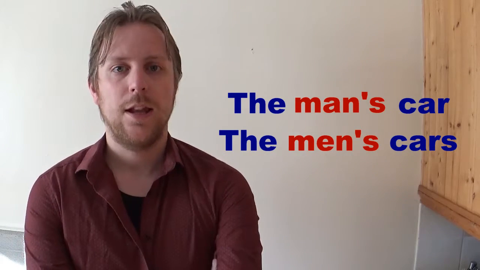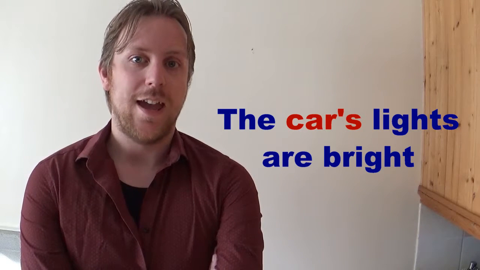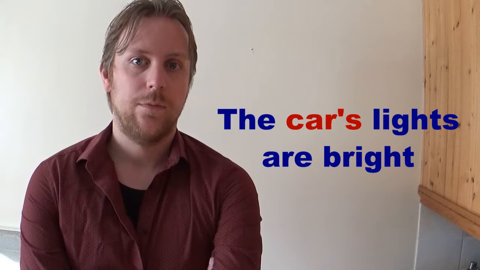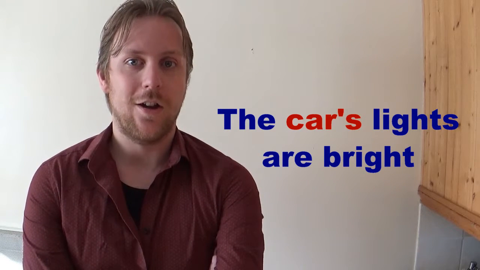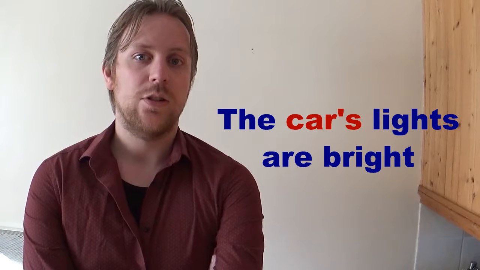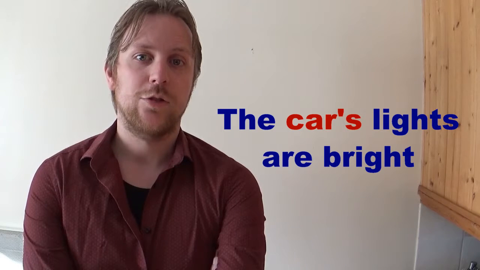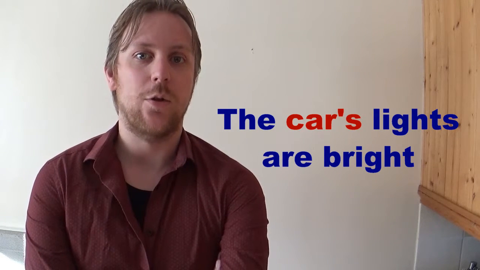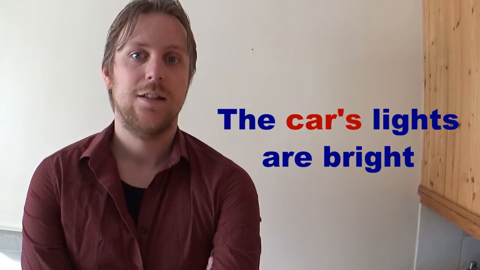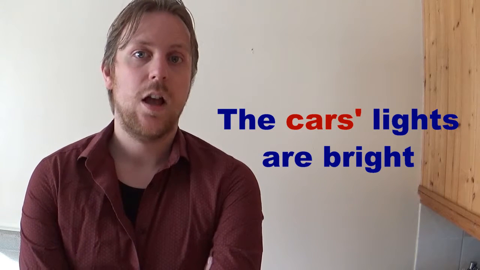But then look at the sentence, the car's lights are bright. This apostrophe S comes after the word car, and it means you're talking about the lights of one car. But what if when you say the car's lights are bright, you're talking about two or more cars? In that case, the apostrophe must go after the S. So you have C-A-R-S apostrophe, the cars' lights are bright.